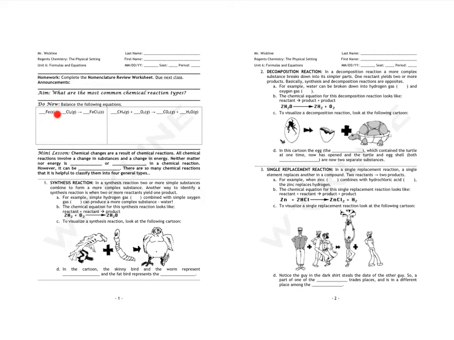So the do now is right here. Copy it down. You don't need to solve it. We'll solve it in class tomorrow. And we'll start with the mini lesson right down here.